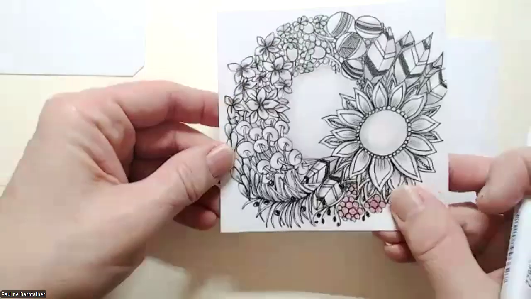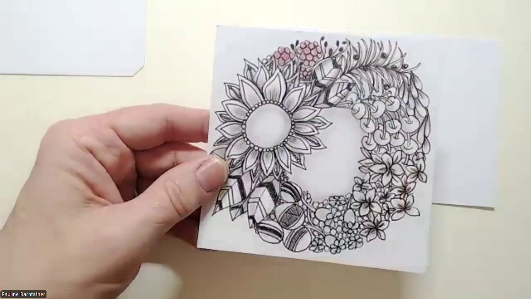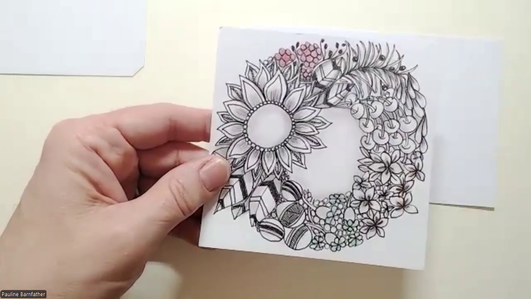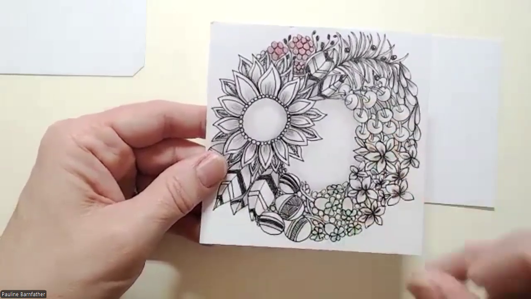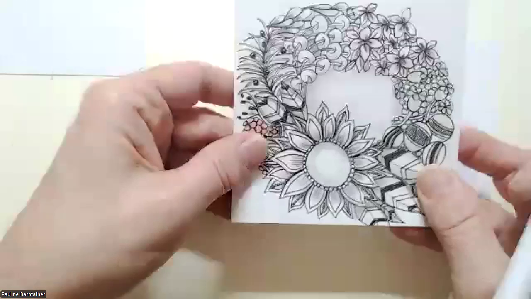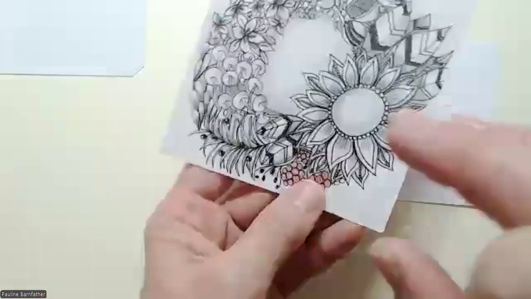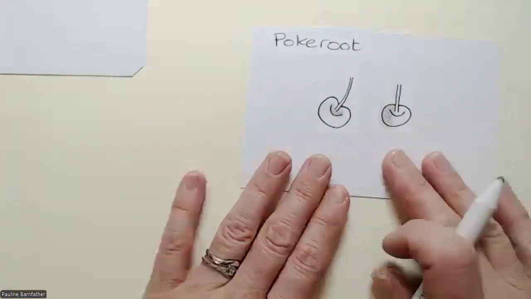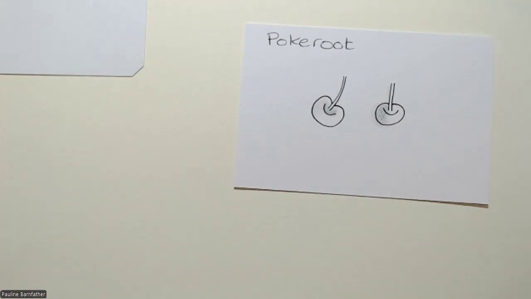Because the tile can be looked at in all four directions, that's why I say it's not really shade, it's adding light and contrast, because you are able to look at it from every direction. So it's not like you can say, oh, the light's coming from here, so I'll shade all this way. It's just about adding contrast. So that's poke root, one of the tangles that we'll be using today.